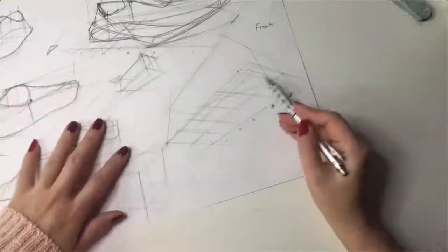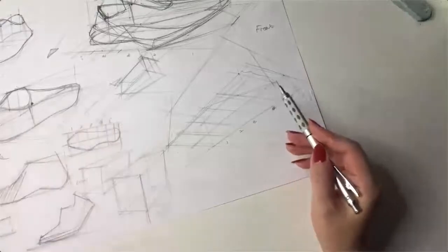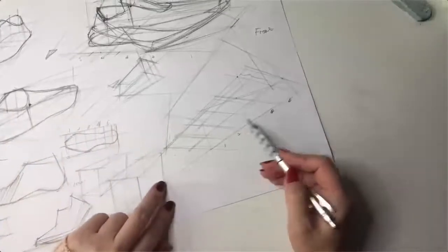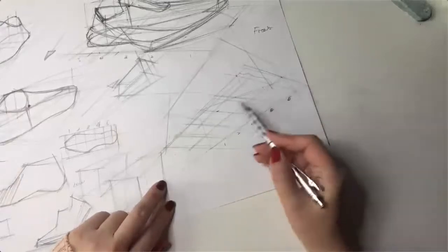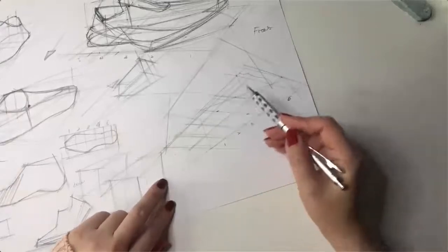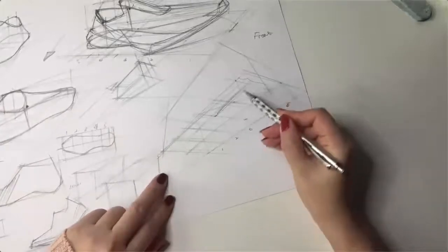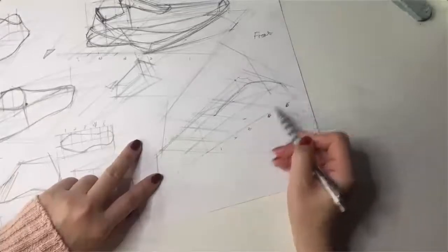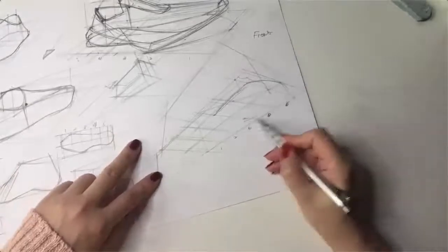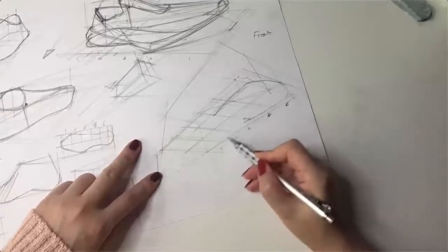So let's draw that plane. The narrowest part, between this and the third, will be the narrowest part. After that, it's coming out a little, and then coming in. That will be the bottom of the shoe.